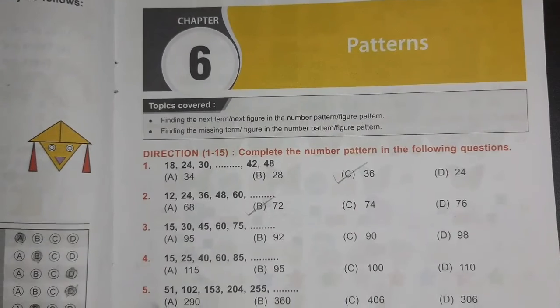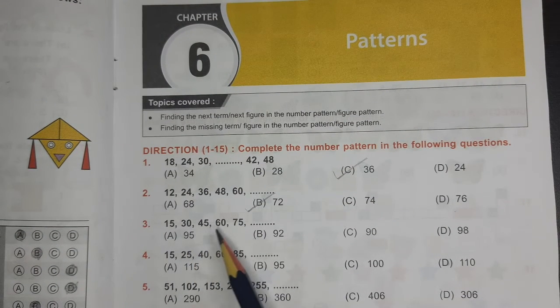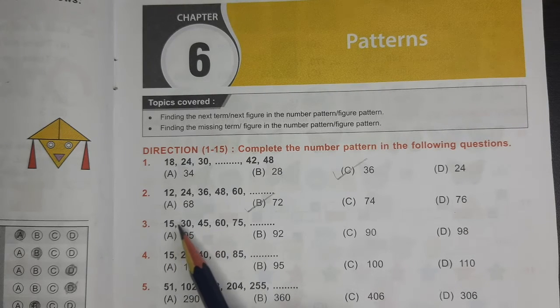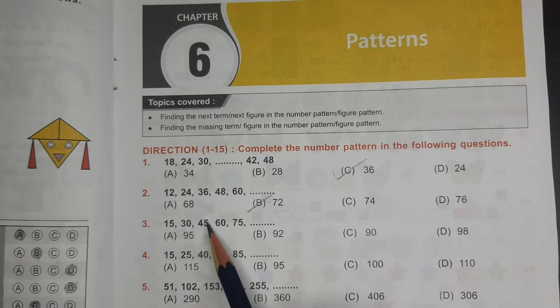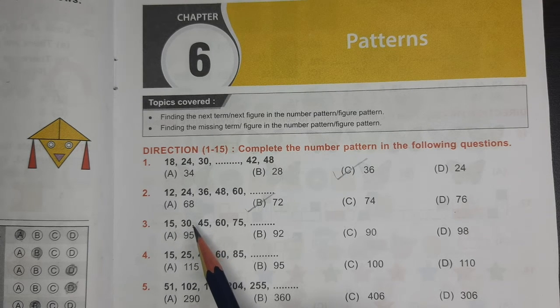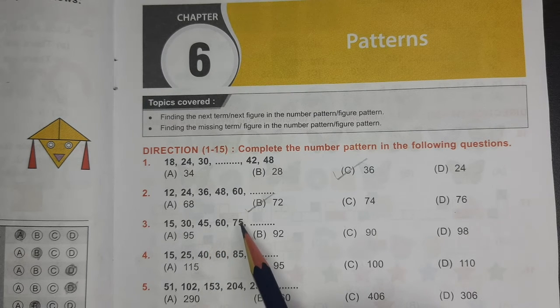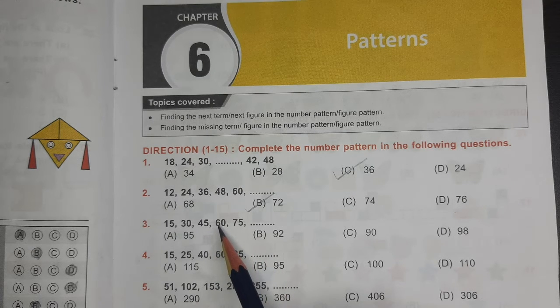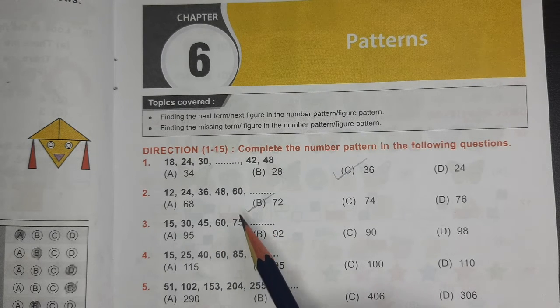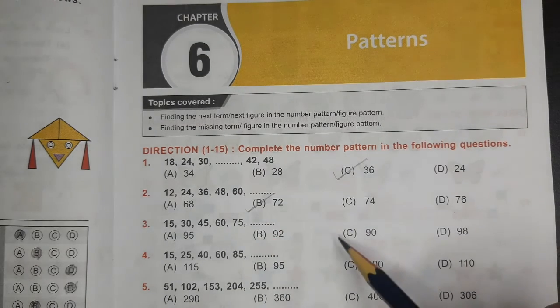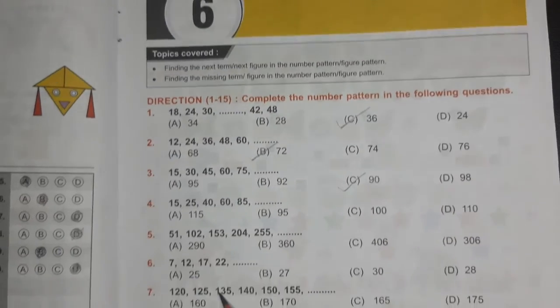Question number 3. 15, 30, 45, 60, 75. Now here let us see what is the jump. 15 plus 15 is 30, which can be found out by 30 minus 15. So the jump is of 15. 45 minus 30, yes, again the jump is of 15. 60 minus 45, yes, again 15. And 75 minus 60, again 15. So which means 75 plus 15 should be the next in the series, which is 90. Option C. Okay, next question.